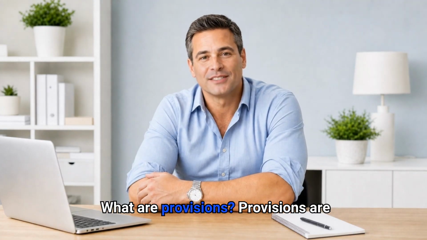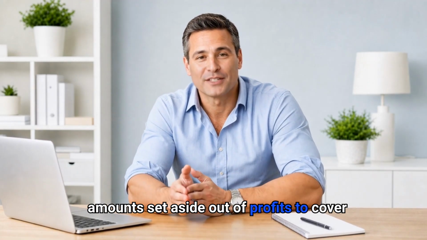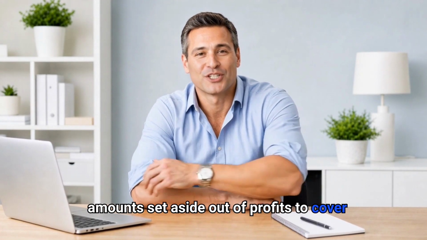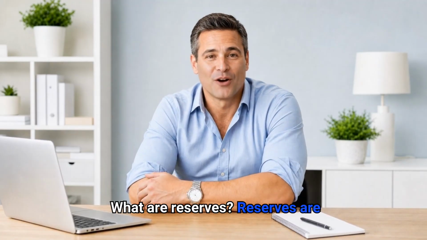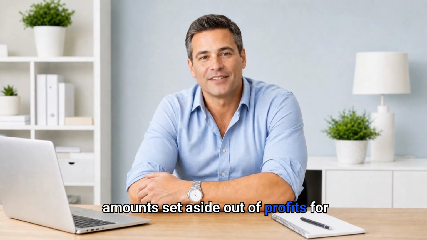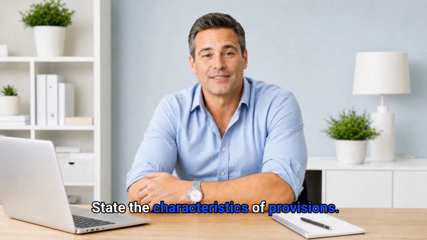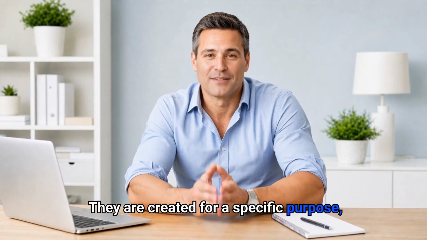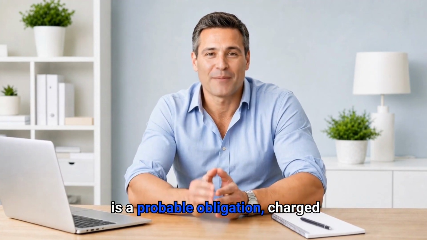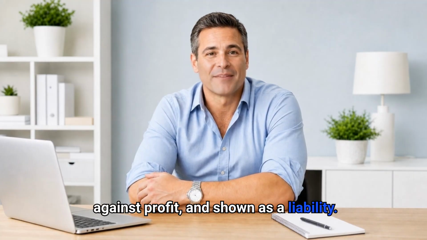What are provisions? Provisions are amounts set aside out of profits to cover expected future expenses or losses. What are reserves? Reserves are amounts set aside out of profits for specific purposes. State the characteristics of provisions. They are created for a specific purpose, based on estimates, created when there is a probable obligation, charged against profit and shown as a liability.